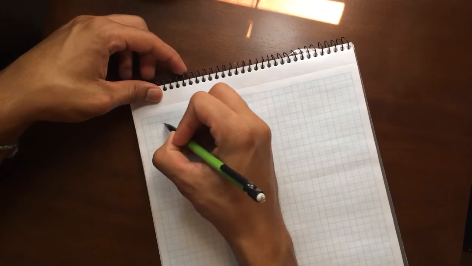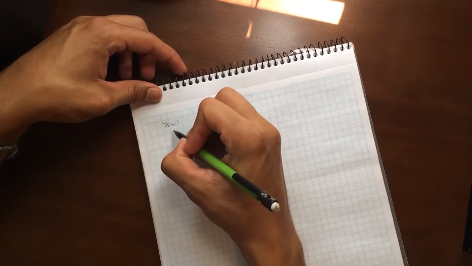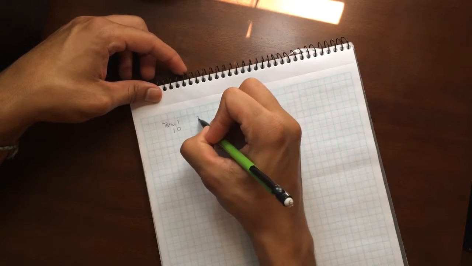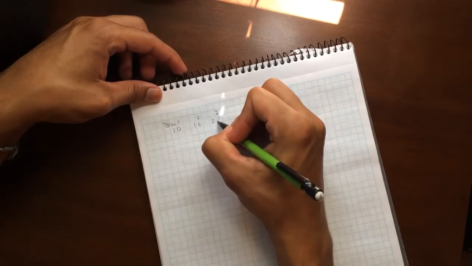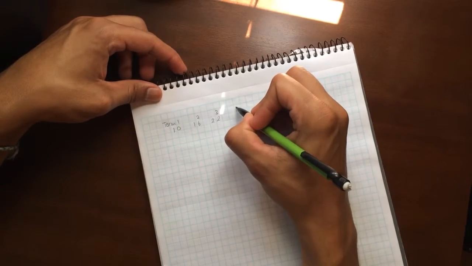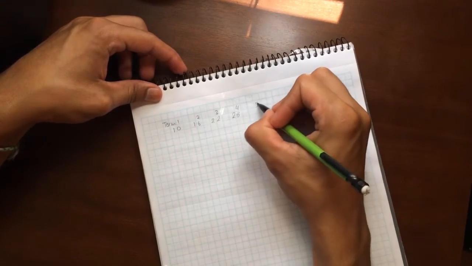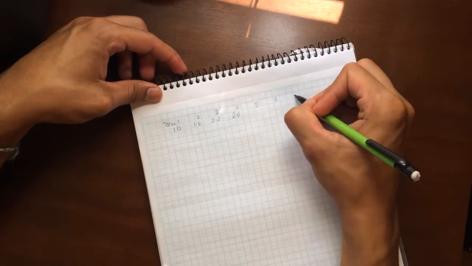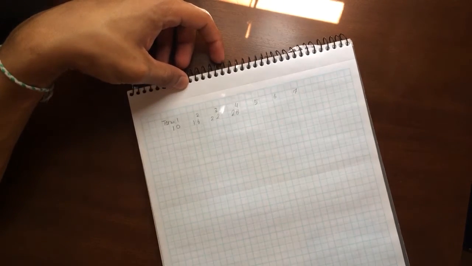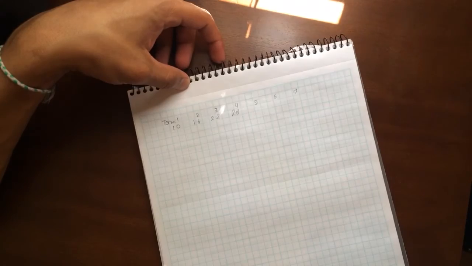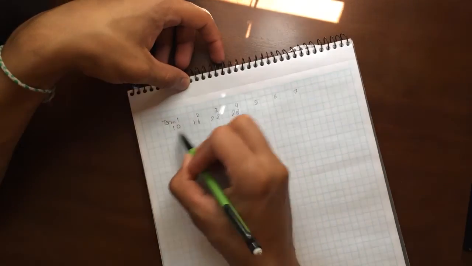Starts with term 1, and that is 10. 2 is 16. 3 is 22. 4 is 28. And we need to find 5, 6, and 7. So the first question says, find the difference between the two consecutive terms. Well, that's literally what you need to do. Find the difference between these right here.